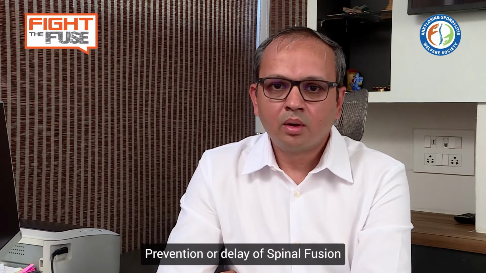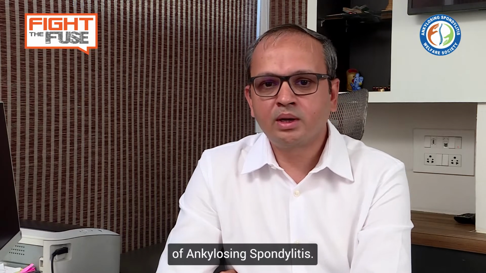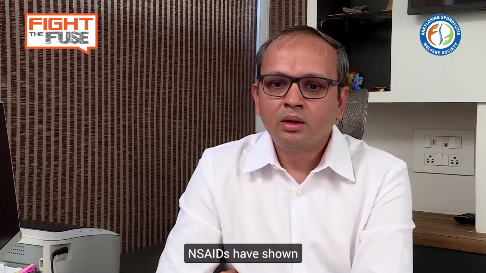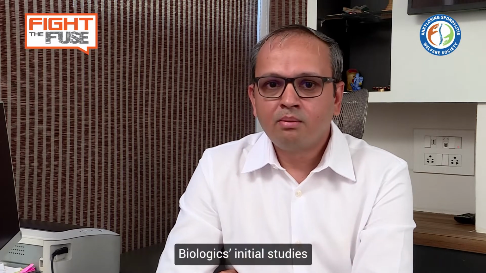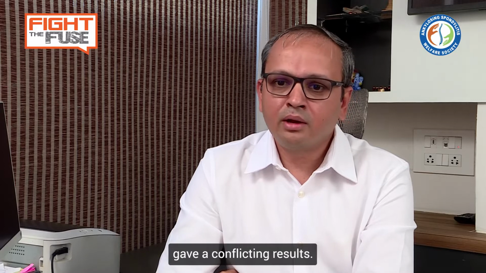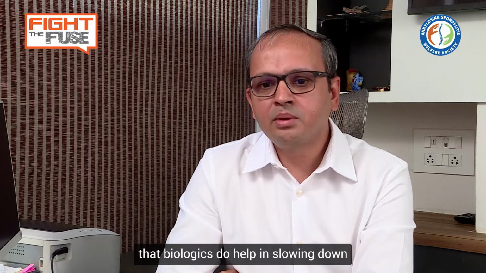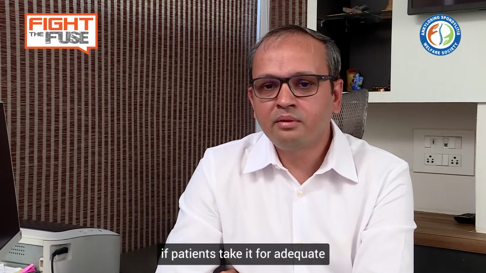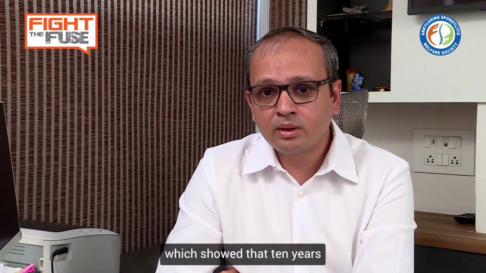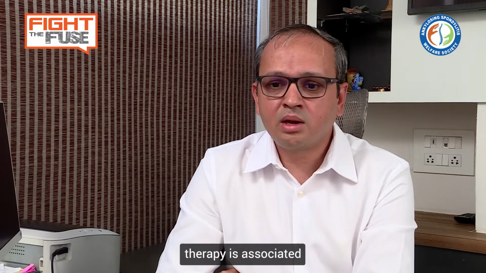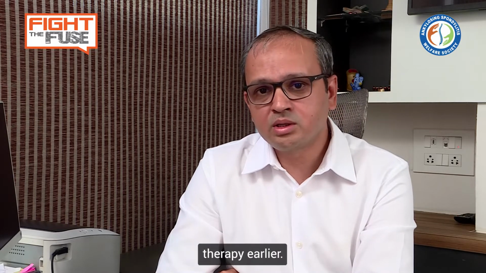So, prevention or delay of spinal fusion is the main goal of treatment of ankylosing spondylitis. NSAIDs have been shown to reduce disease progression and even reduce new bone formation. With biologics, initial studies gave conflicting results. However, the recent data has proven that biologics do help in slowing down disease progression if patients take them for an adequate duration of time. In fact, there is a study which showed that a 10 year delay of biologics therapy is associated with disease progression compared to patients who received the biologics therapy earlier.